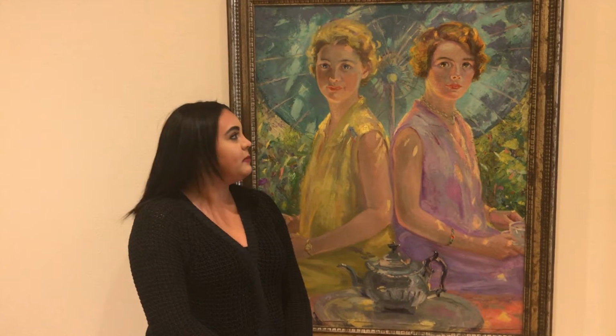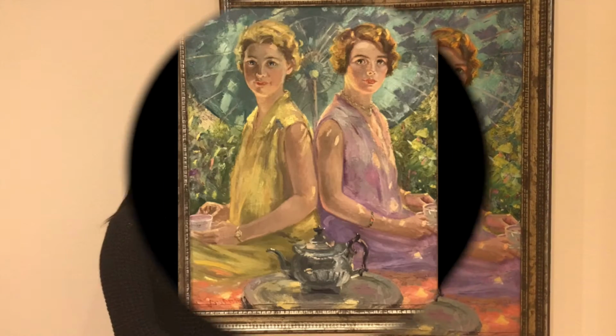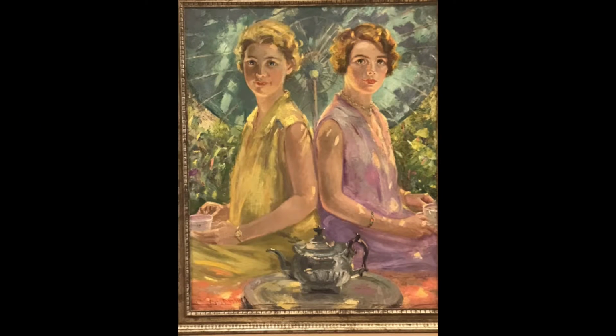My name is Priscilla Miranda and I'm going to be speaking to you about a painting done by Susan Ricker Knox. And this painting is called Afternoon Tea. I am going to start with the light pole in between both women.